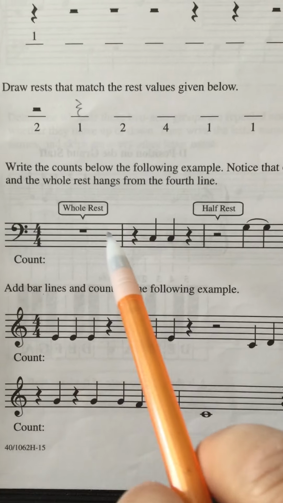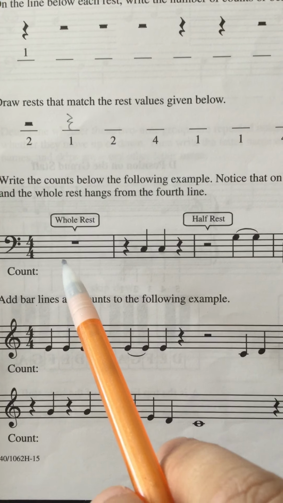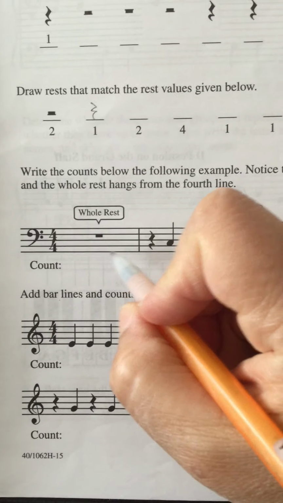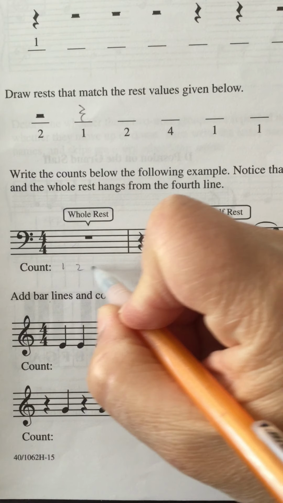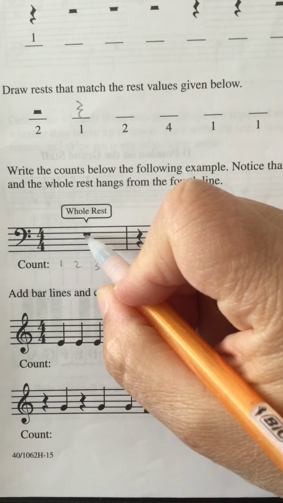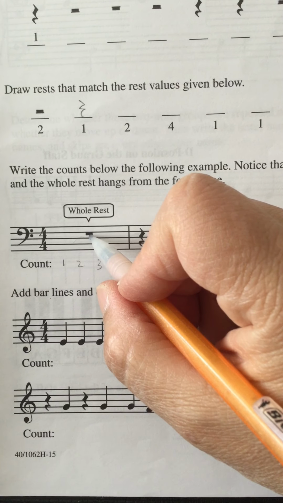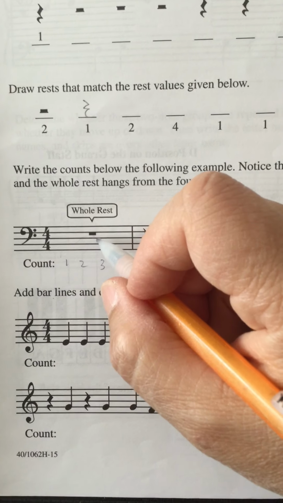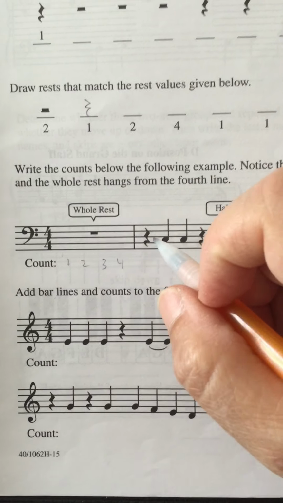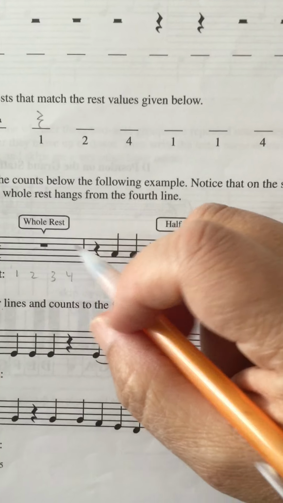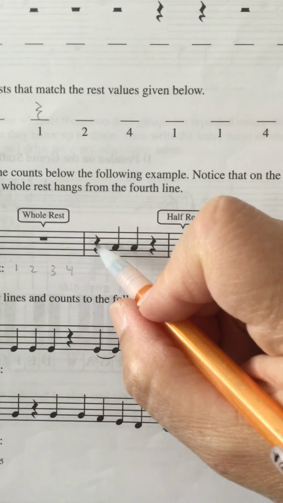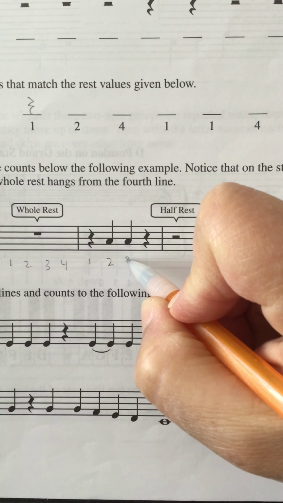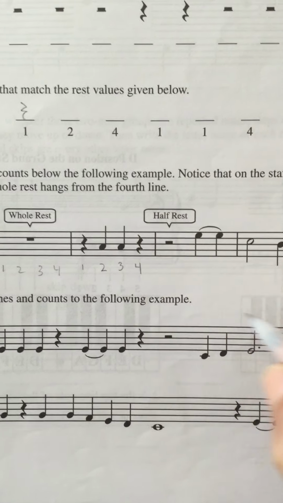Okay. So you don't have to draw them yet. They're just pointing it out. What you're doing is writing counts. So this is a whole rest. That means the whole measure is rested. So it's just 1, 2, 3, 4. The whole rest, they tend to write in the middle of the measure. Not a big deal. It does start at the beginning technically, but you don't have to line up that 1 with the rest itself. That doesn't matter. They just tend to place it in the center of the measure. But usually you want to put your rest signs below the rest or the note that you're referring to, like this, right?